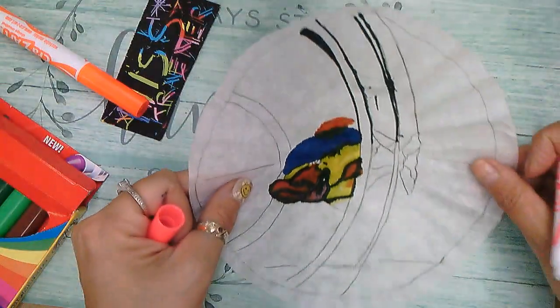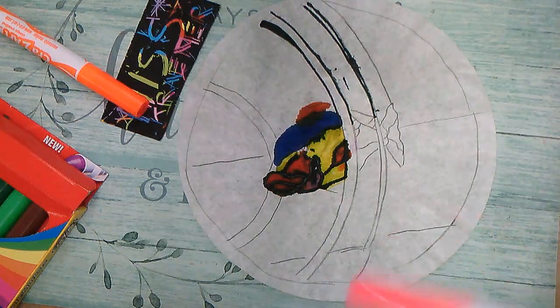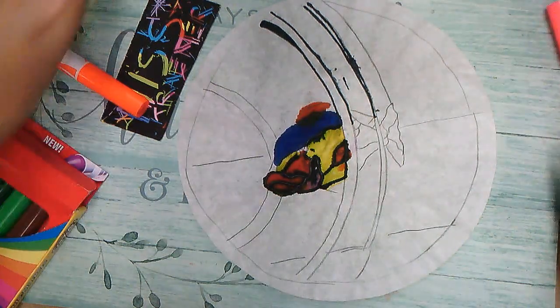Let me show you. So do you see how it's seeping through? So it's blending a little bit. That's okay. That just adds to the design.